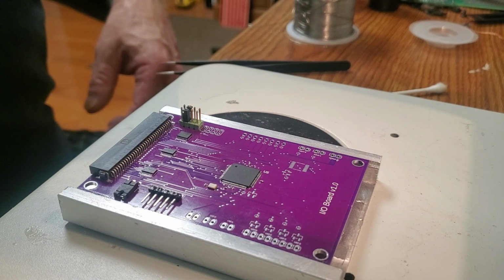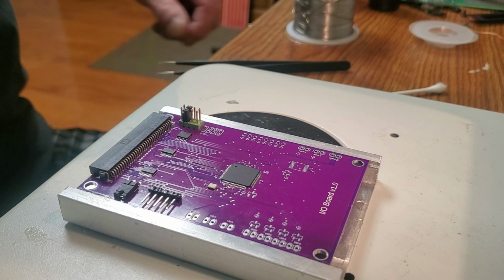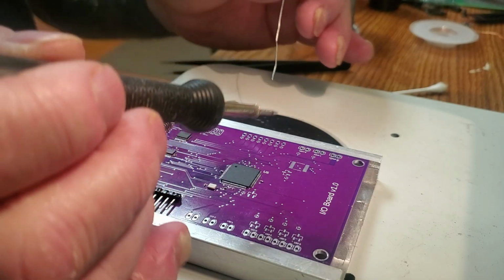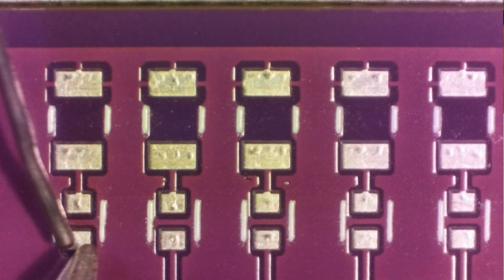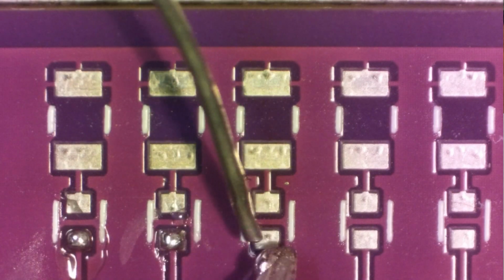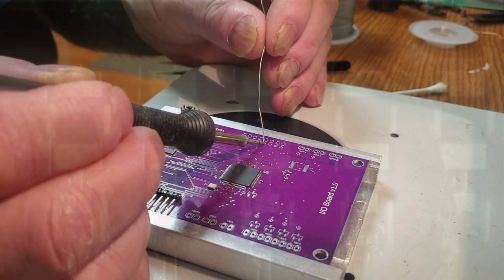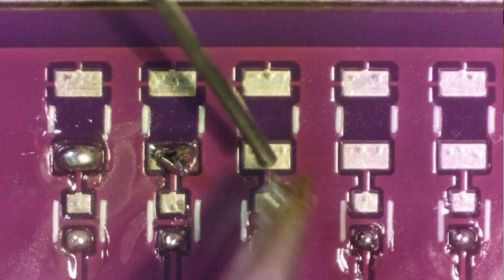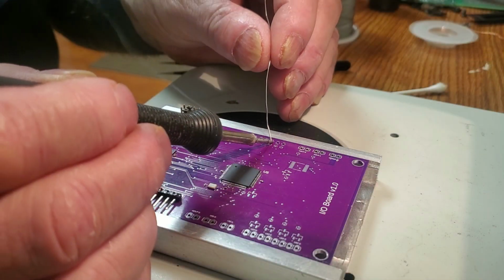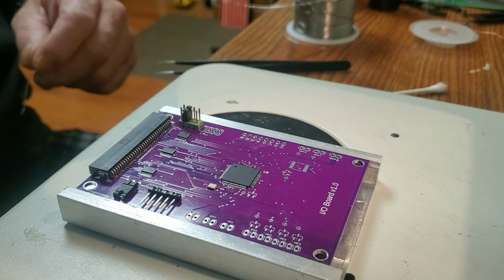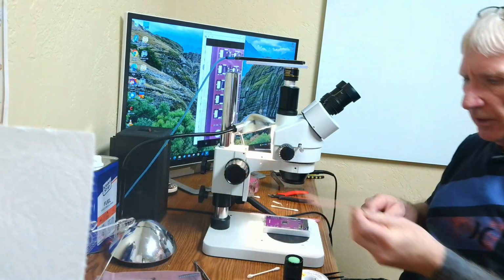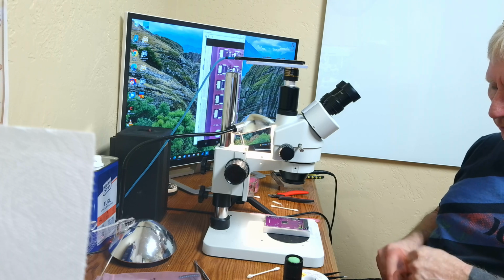So let's do some soldering here. Like I always do, I'm going to put a little dab of solder on one pad of each. Do the resistors. And the LED goes here. Now, we'll do the LEDs first. Work from left to right, since I'm set up right-handed.